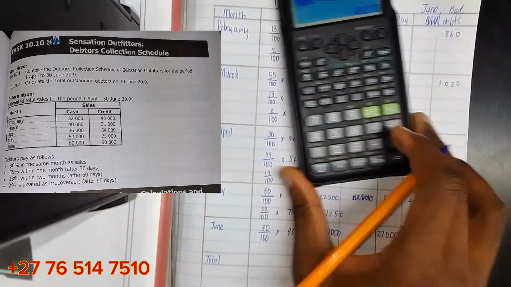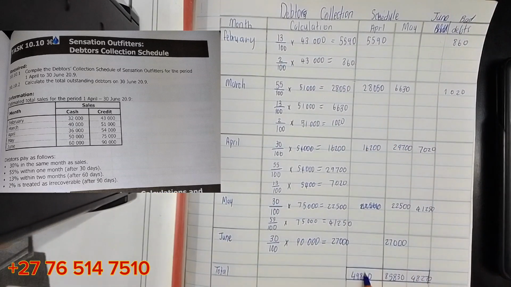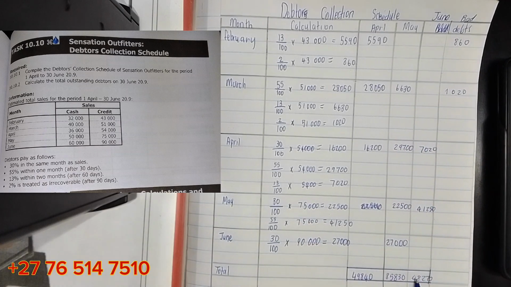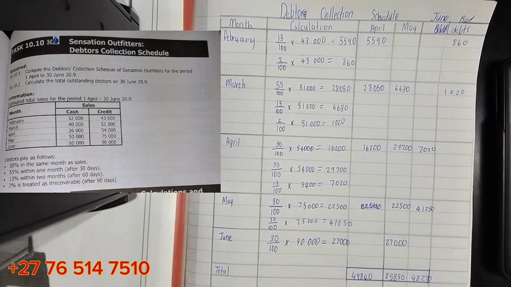So we are done, guys. These are the amounts that will be collected in April, May, and June. These amounts are going to our cash budget under collection from debtors. These are our receipts under collection from debtors.